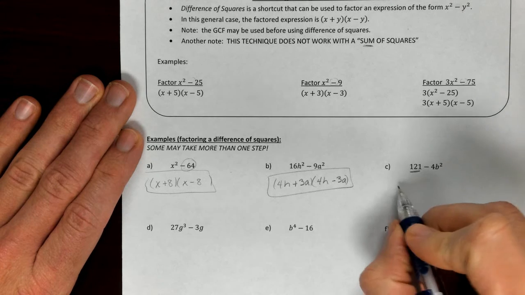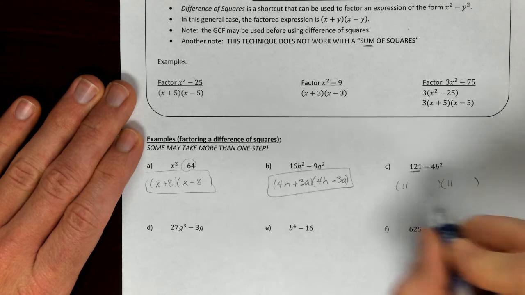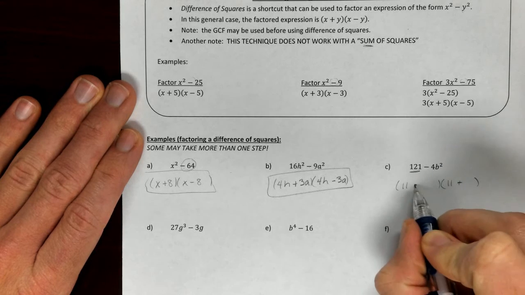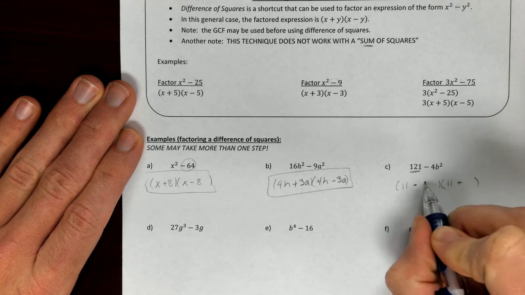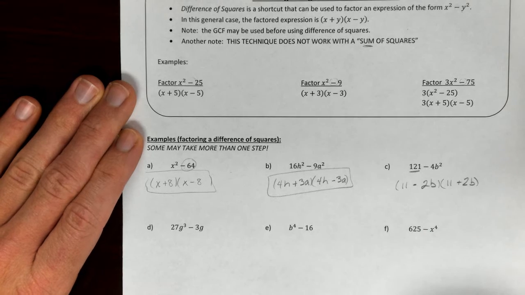121, the square root of 121 is going to be 11. And then once again, different signs. And now I need 4b squared. So 2 times 2 is 4. B times b is b squared.